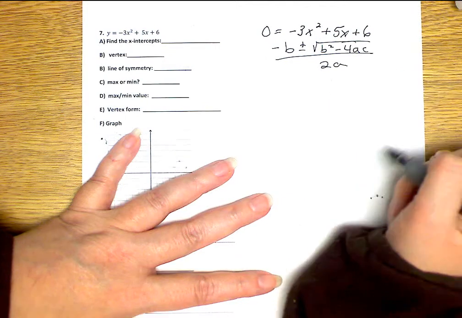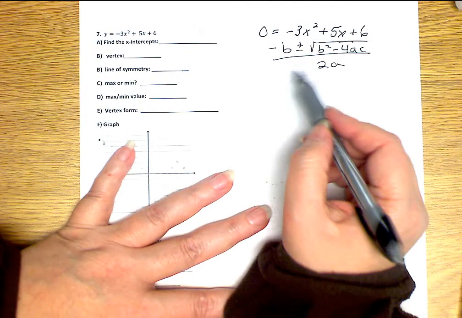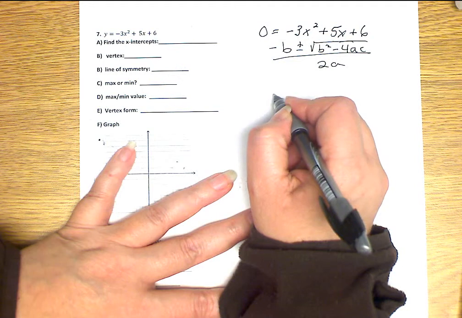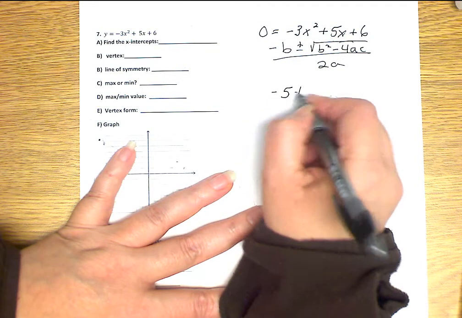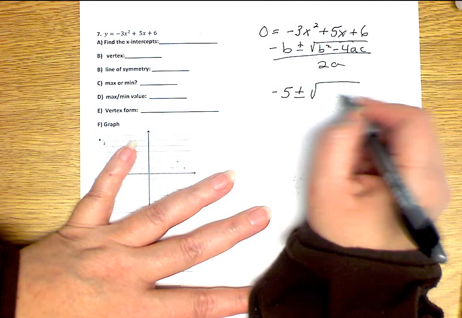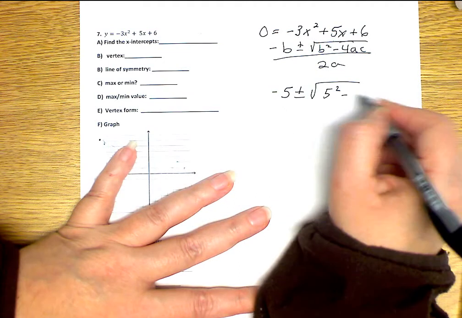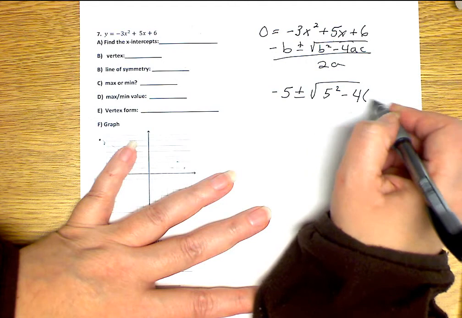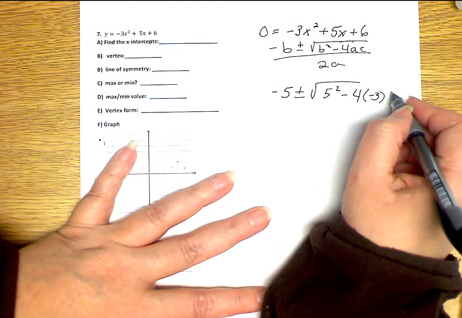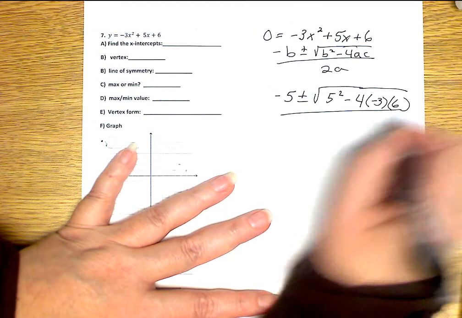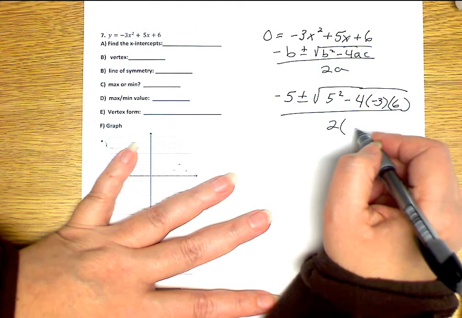So Lincoln, you set this up for me. So I have negative b, so I have negative 5, plus or minus the square root of 5 squared minus 4 times negative 3 times 6, all over 2 times negative 3.